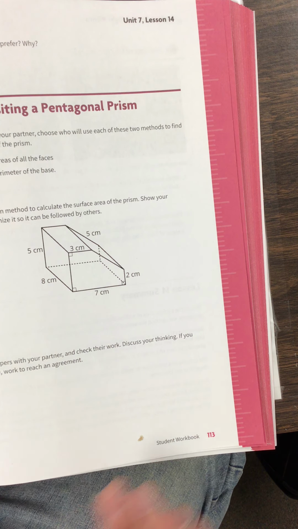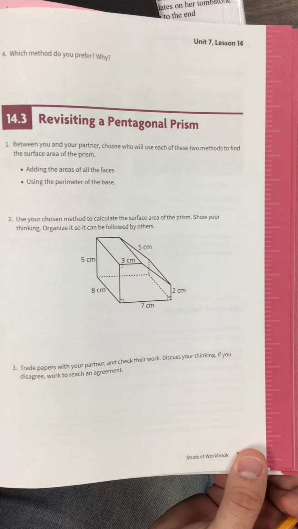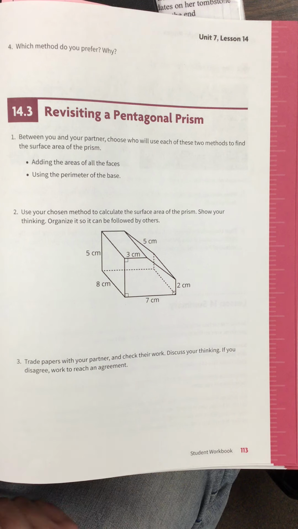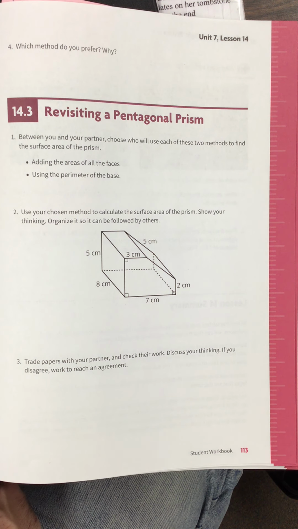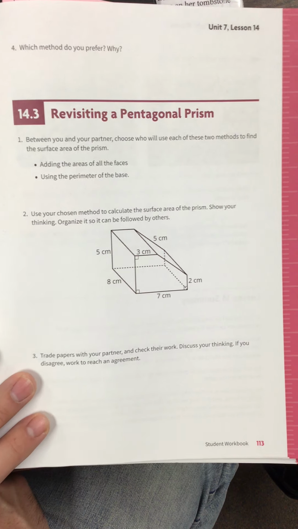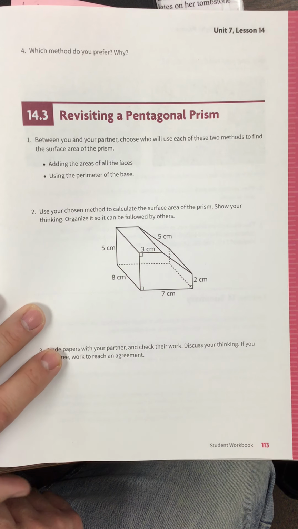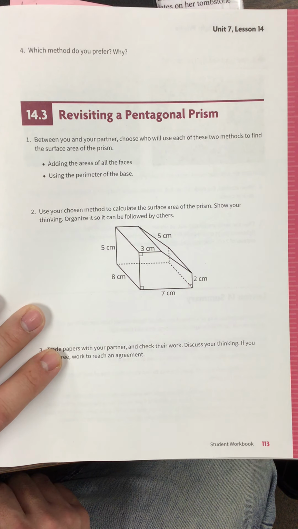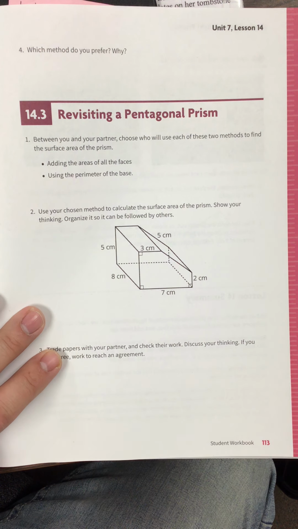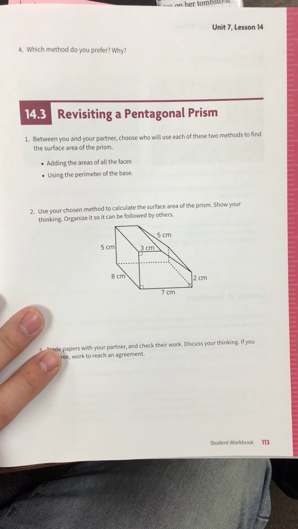All right, now we're on question 3, page 113. This is between you and your partner. Obviously, it's just you. Can you add up the area of all the faces or use the perimeter of the base method? I think it's going to be easiest to add up every side, just like we did on the other one. Now they're not all identical, so we got to pick it apart.